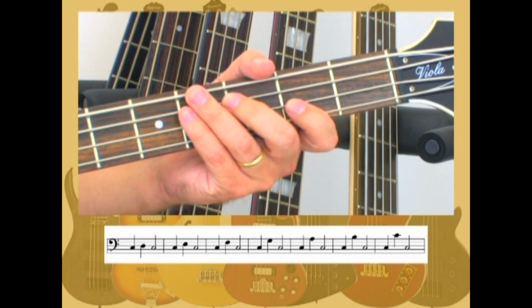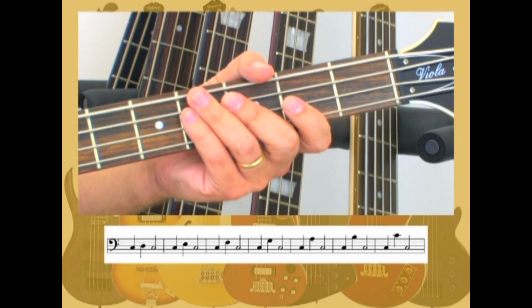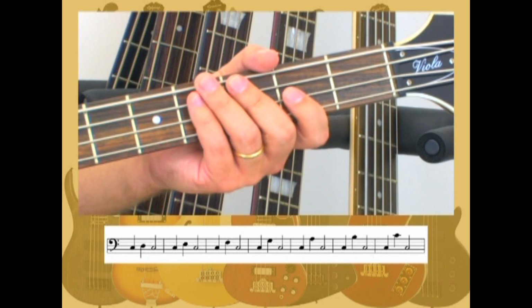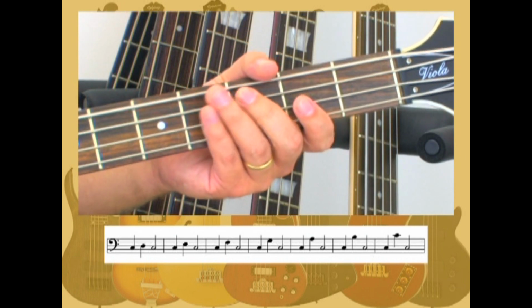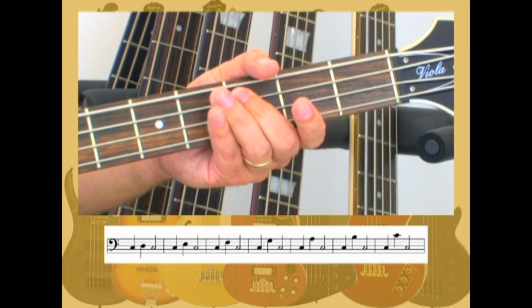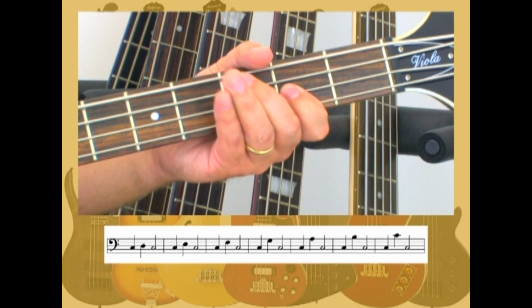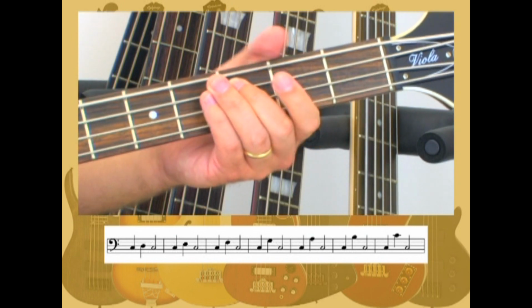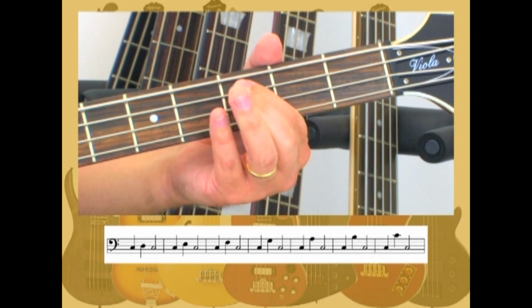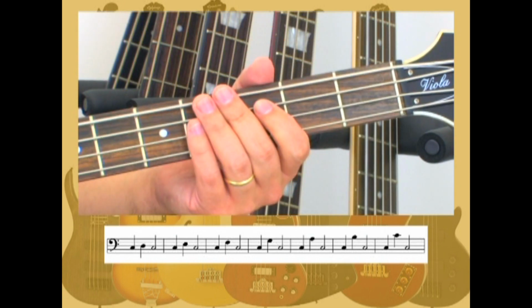The note values give us an interesting rhythm for each measure by combining a quarter note and half note. 1, 2, 3, 4, 1, 2, 3, 4, 1, 2, 3, 4. Here it is with the tempo.